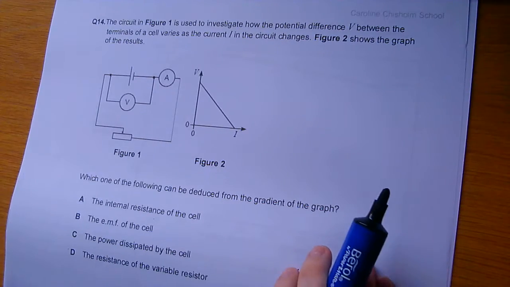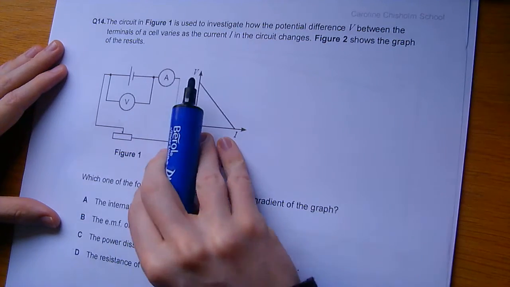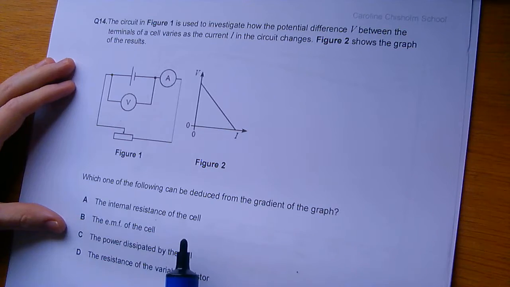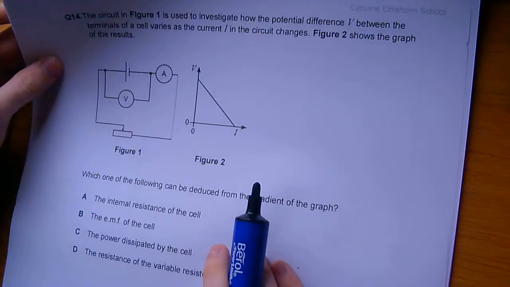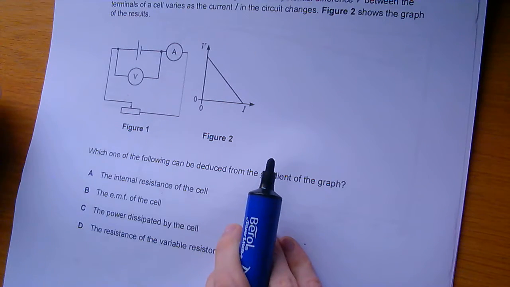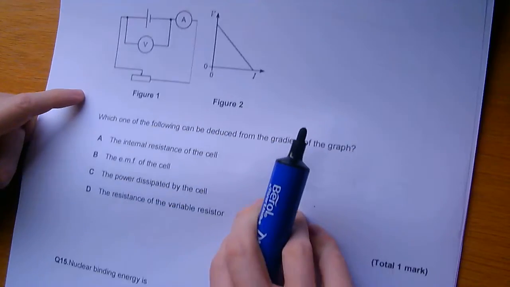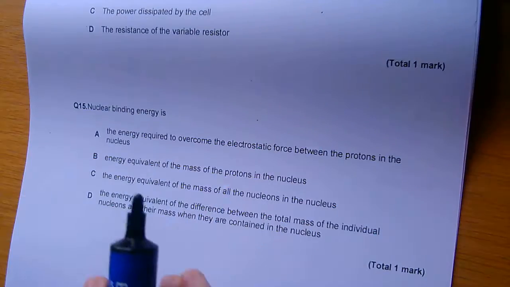Now if you're remembering all that, this is going to be dead easy, because it asks what you can deduce from the gradient of the graph you're looking at. You're thinking straight away voltage against current, EMF kind of thing. We're looking at an internal resistance, so it's got to be A, 14A. If you're familiar with your content, that's not something for you to work out, that is an answer for you to pretty much straight away recognise and write down. Nice straightforward one, a time saver in the exam.